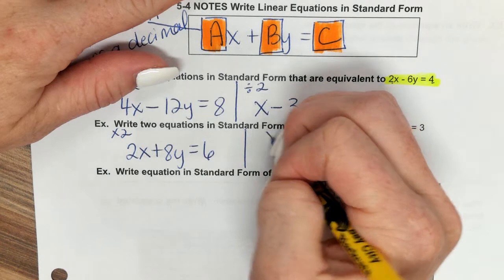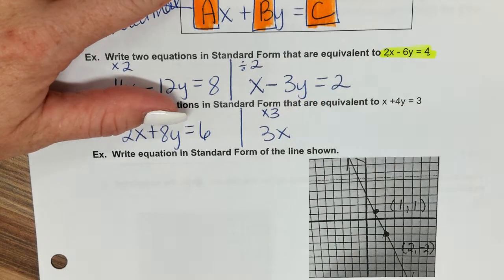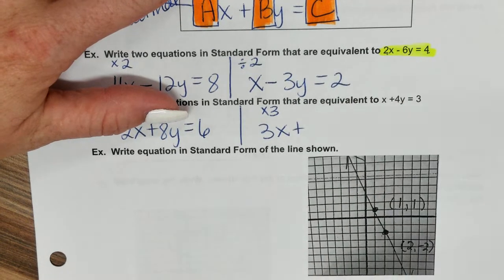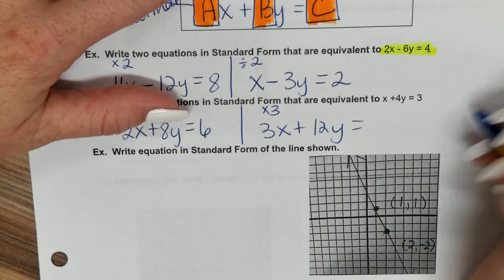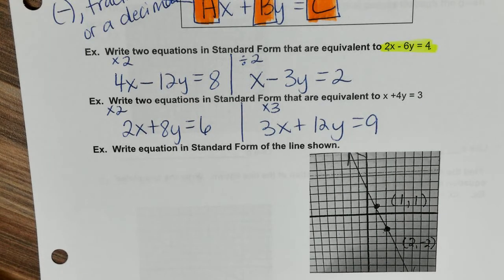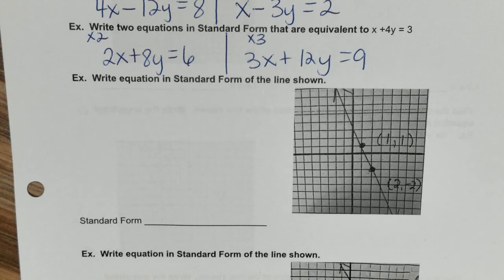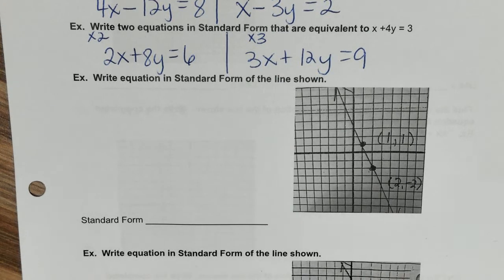I'm going to do 3. So 3 times x is 3x. Plus, what's 3 times 4? 12y equals, and what's 3 times 3? 9. Easy? Yes? Okay. The next part wants us to write an equation in standard form of this line.